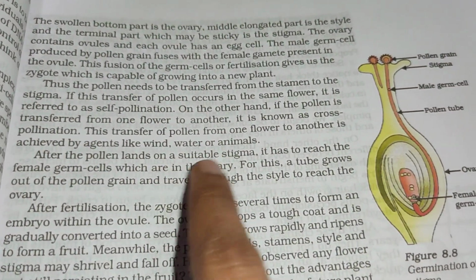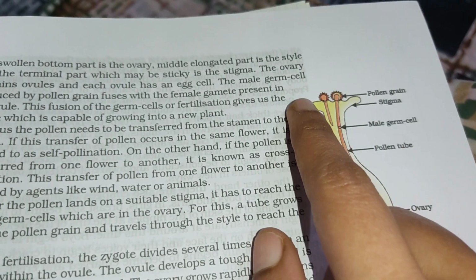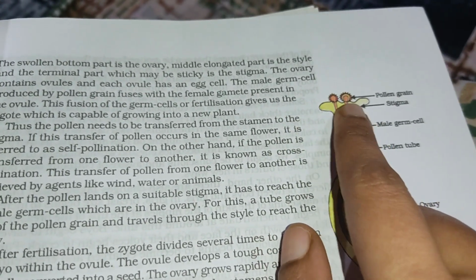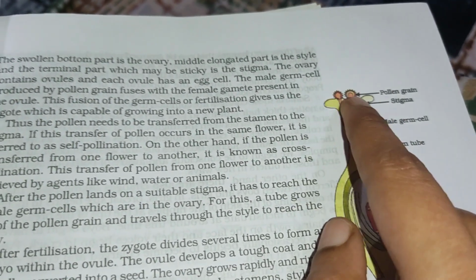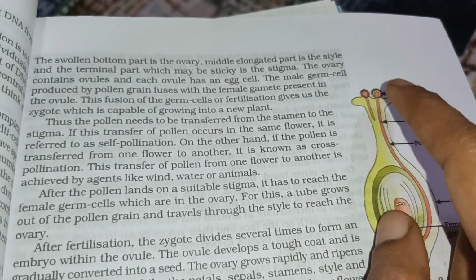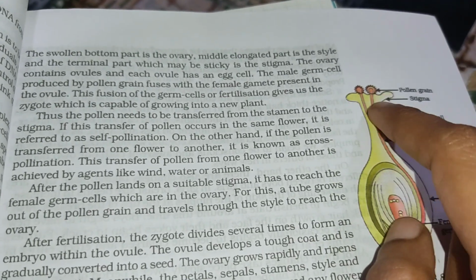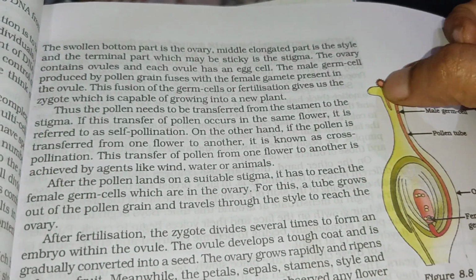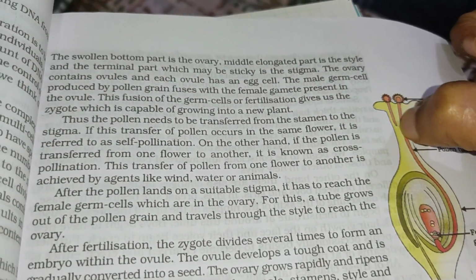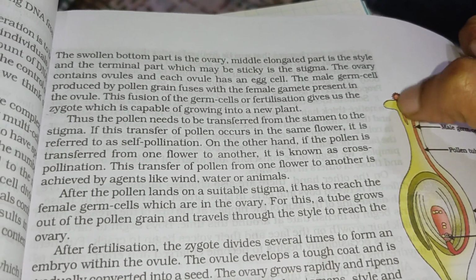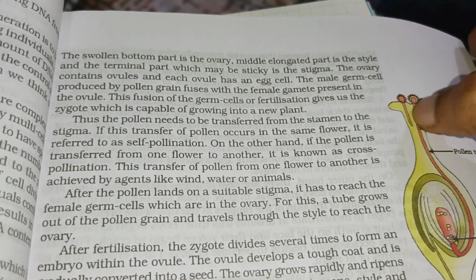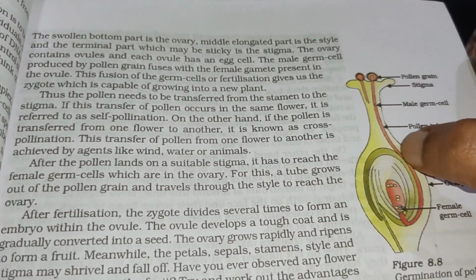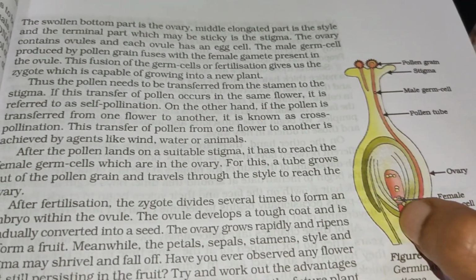After the pollen lands on a suitable stigma, carried by wind, water or animals, it gets attached, as I already said the stigma is a sticky part. From the pollen grain, a tube grows. See here, a tube-like part grows from the pollen grain, and it travels through the style and reaches the ovary.